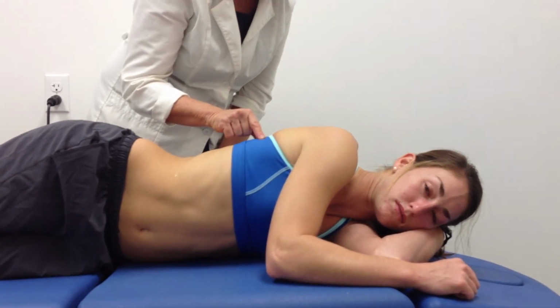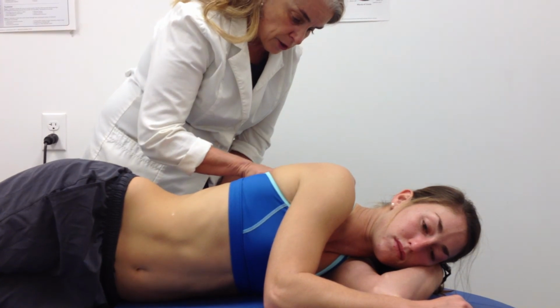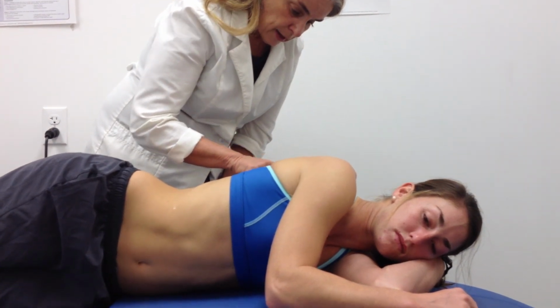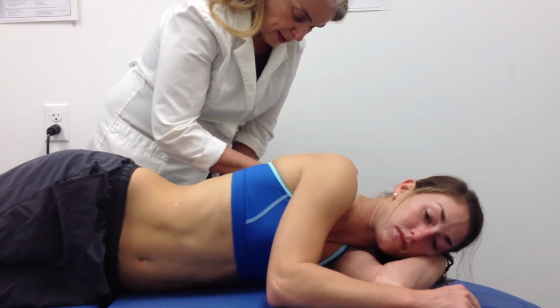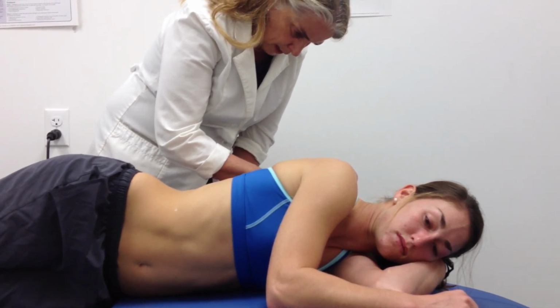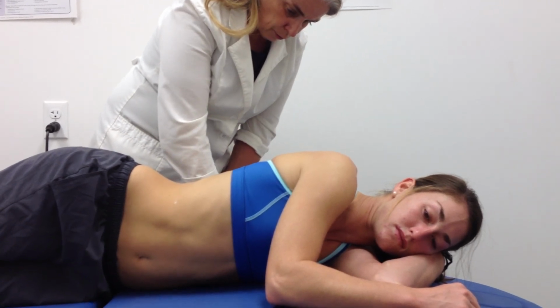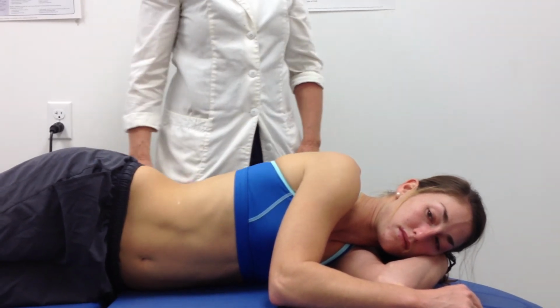So 2 area ribs we identified, intercostalis and then costotransverse. If there are cervicothoracic, i.e. apophyseal restrictions, hypomobility, they should also be treated concurrently as you are also doing the ribs. Thank you.